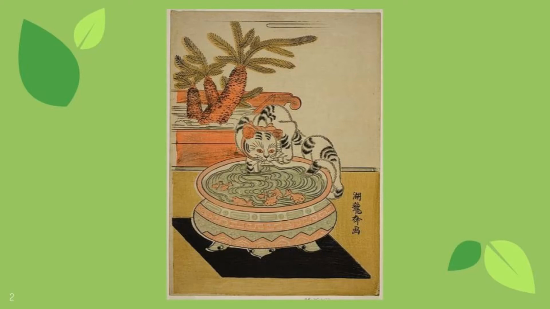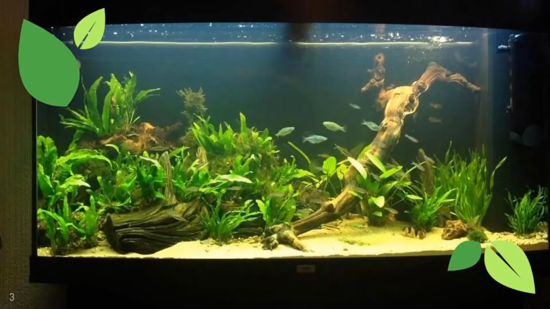Now, of course, modern-day aquariums are a lot more complicated than just a ceramic bowl with water, fish, and plants. You need to consider many things when creating an aquarium, such as lighting, temperature, salinity, filtering, and using non-toxic materials. Even plastics can be toxic to aquatic animals.